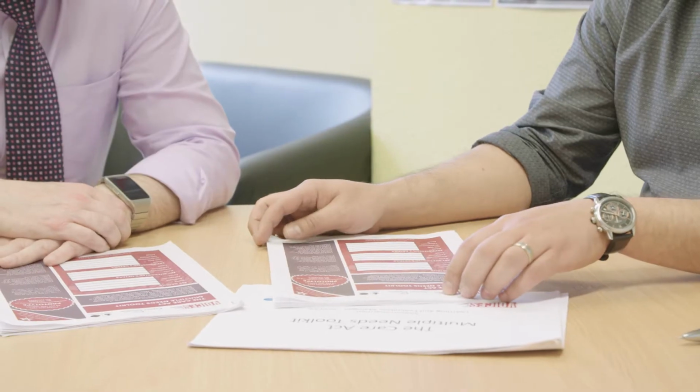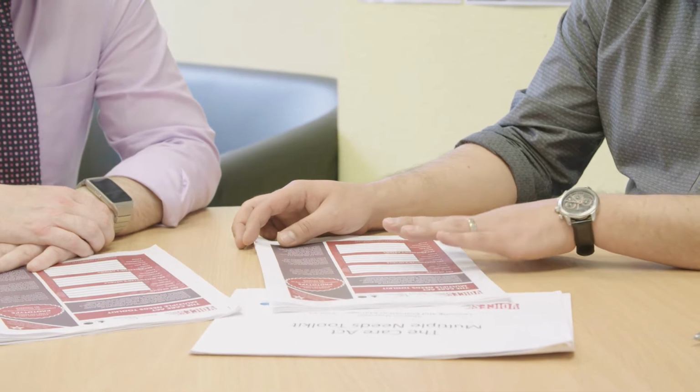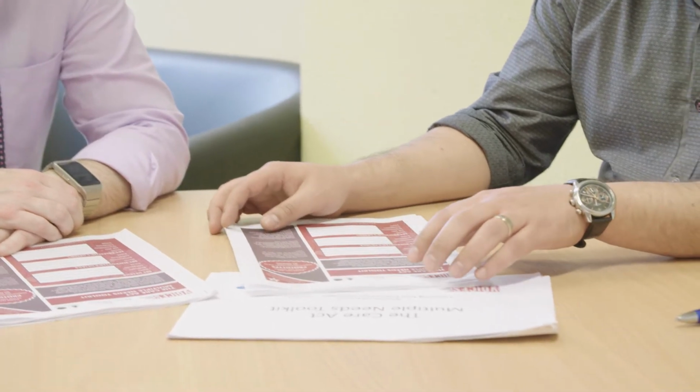You're also learning a bit about the Care Act, you're learning a bit about the statutory guidance that's out there, the good practice that's out there, so it's worth completing, even if it's not something that you then submit as an actual referral, but just as part of a process that you go through as a practitioner.